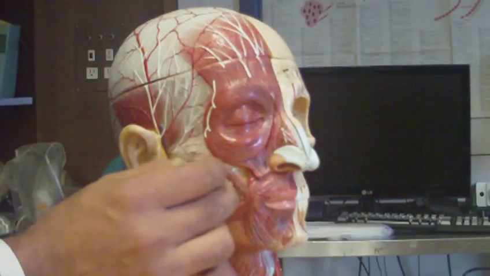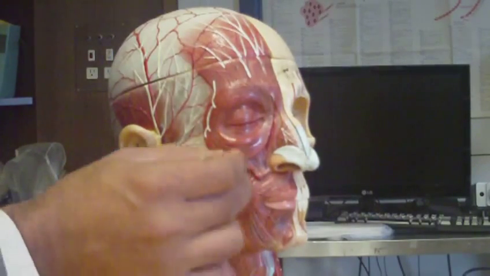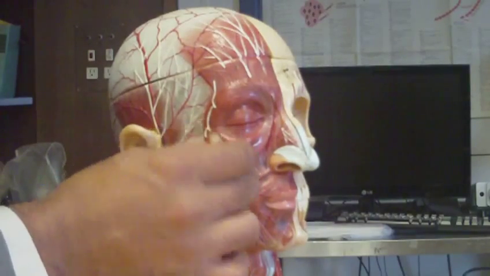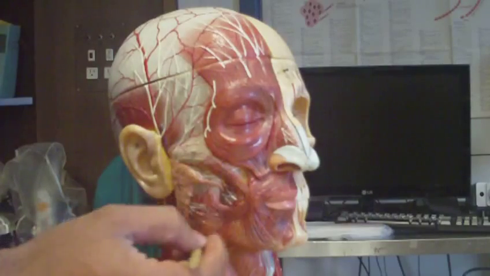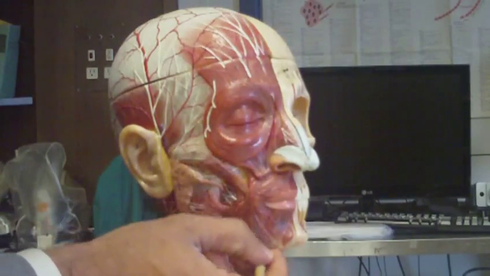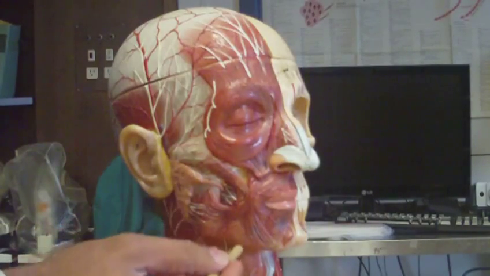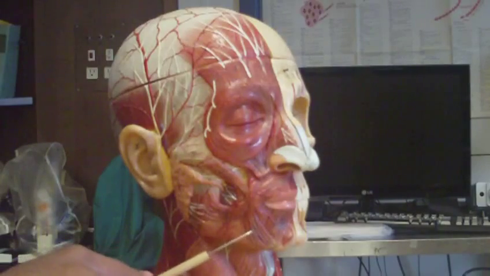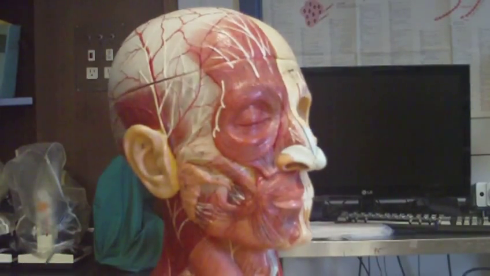We call that muscle superior anguli oris. Anguli is for angle. And since we have superior anguli oris, then we have also inferior anguli oris, which is also referred to sometimes as triangularis, because it really looks like a triangle.